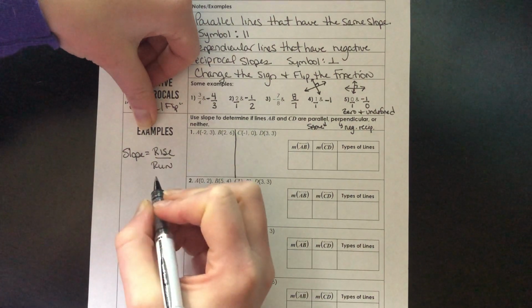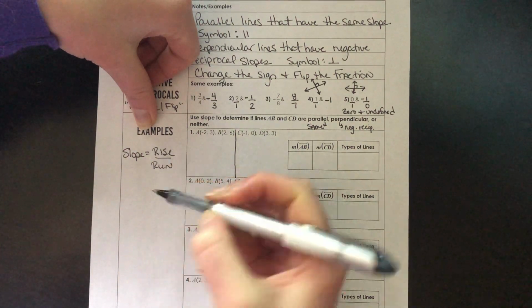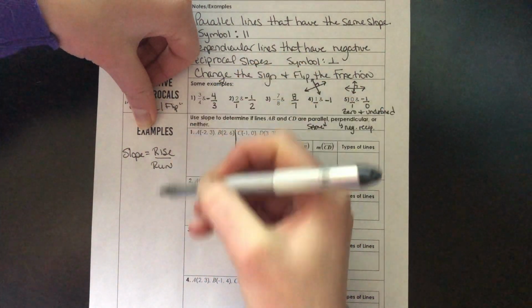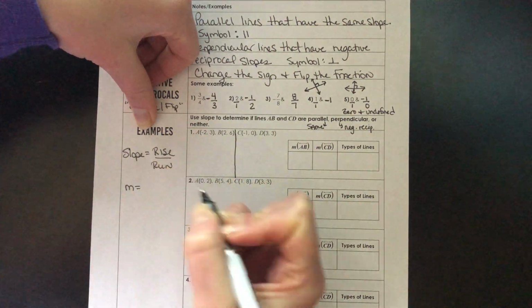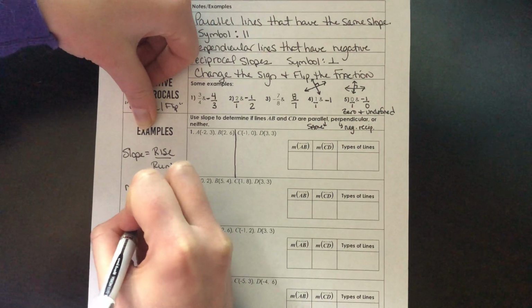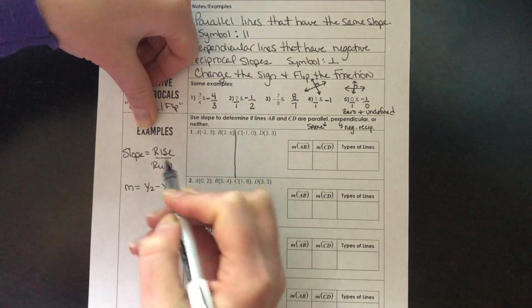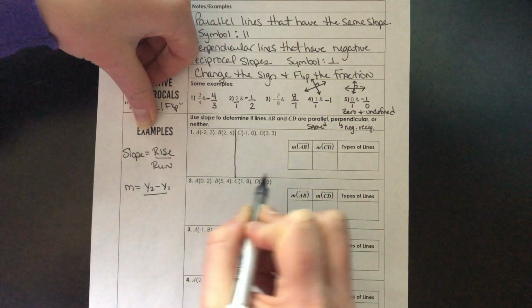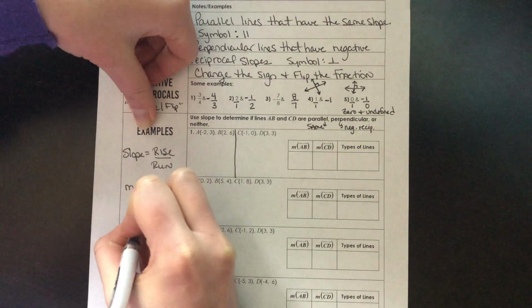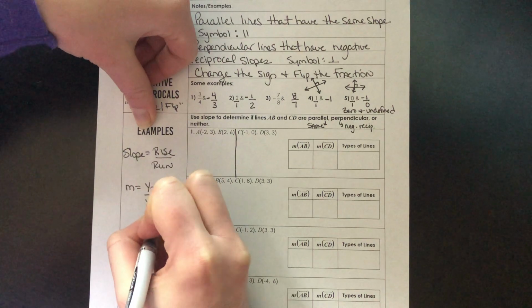Okay, if I'm rising, that's up and down, that's my y-axis. So to find my slope M, I'm going to find the difference in the y's for rising. And running is horizontal, which is the x-axis, so I'm dividing by x2 minus x1.